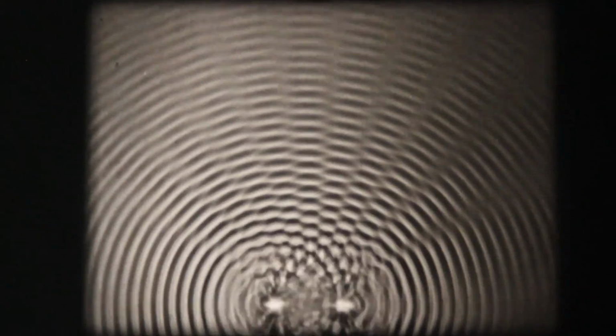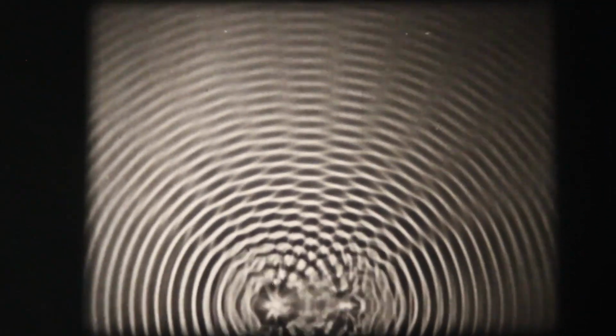These maxima are regions of constructive interference. They are separated by nodal lines, where destructive interference occurs. 2 sources vibrating simultaneously produce a symmetrical pattern with a central maximum. And we say that those sources are vibrating in phase.